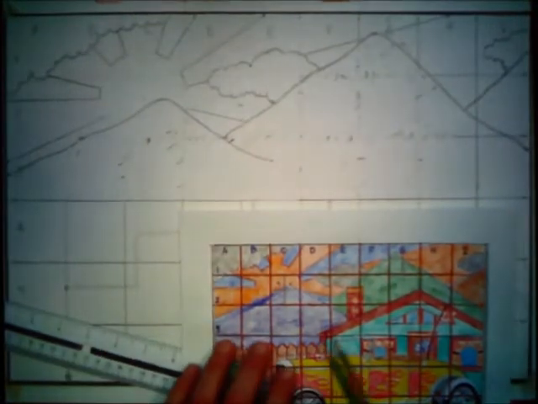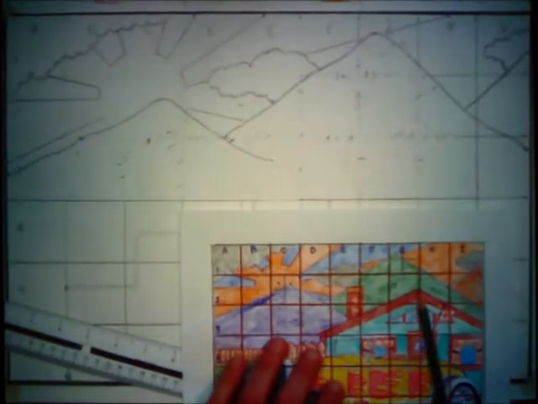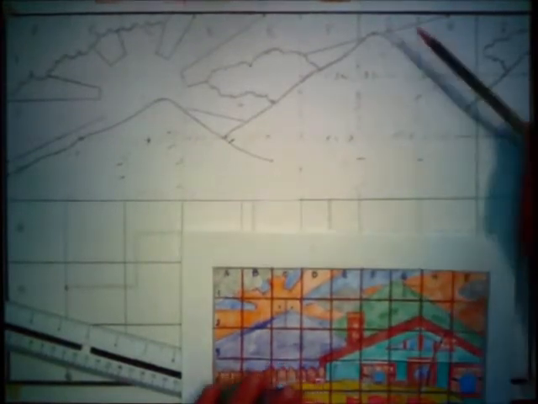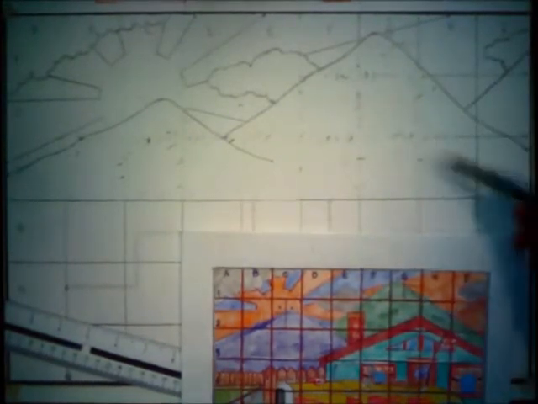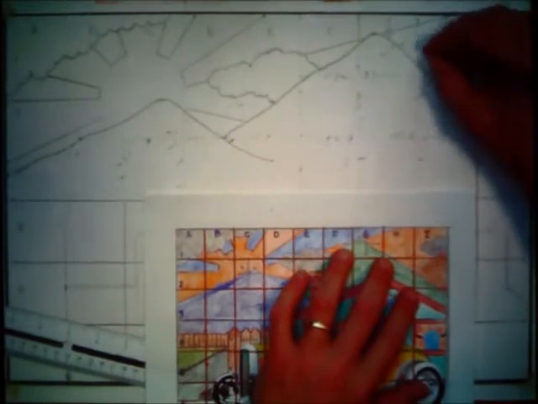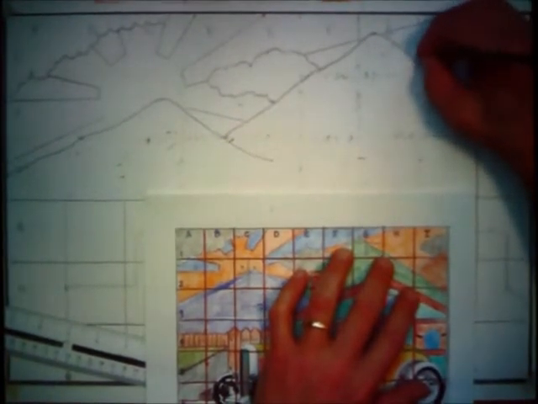Now this right here, let's see, I may have gotten too carried away there. G2, right up against that line, I'm going to have to maybe draw some of this back in. But that's okay. I won't have to draw in any of the sky, so I can continue there.